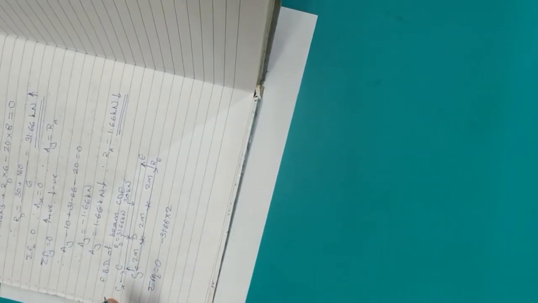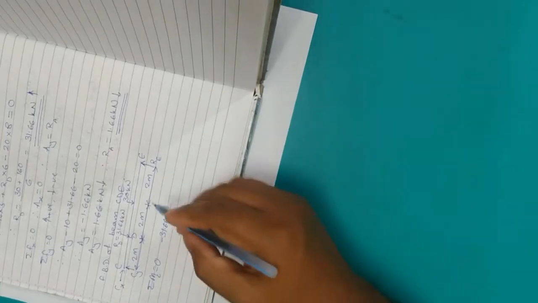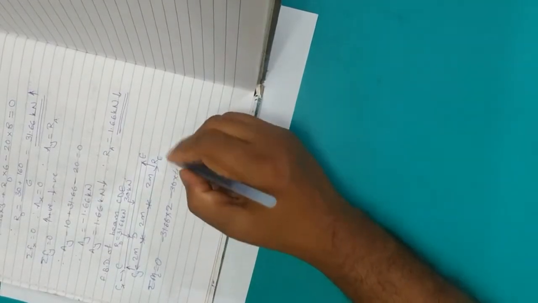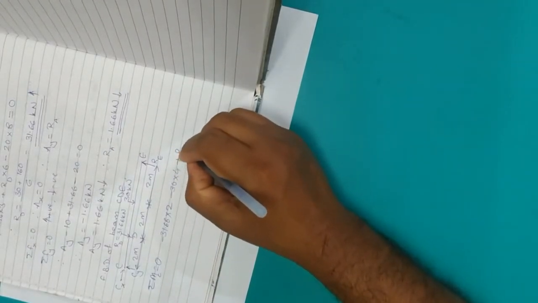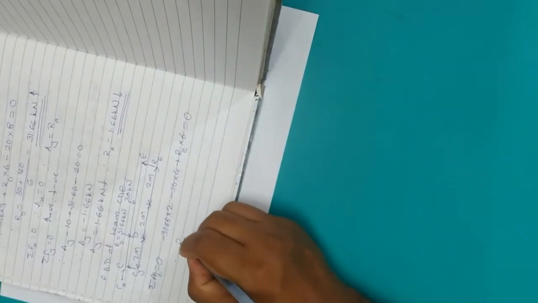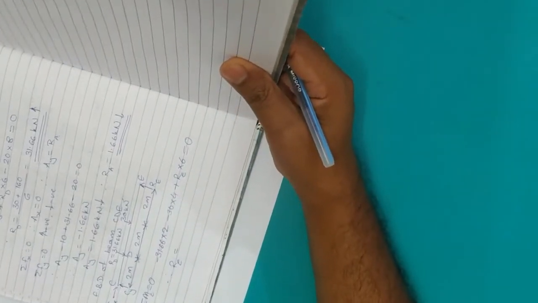The rotational sense generated by the force about the fixed point will give you the sign for the moment. We have assumed clockwise is negative and anti-clockwise is positive. Further, minus 30 into 4 and plus RE into 6 equals to 0. Let's find out RE, the reaction of the roller at point E.